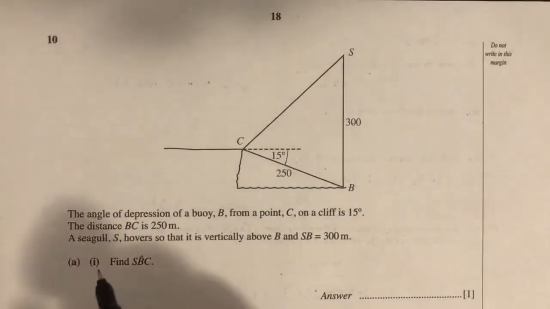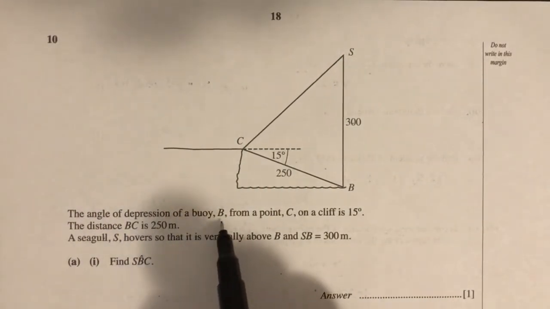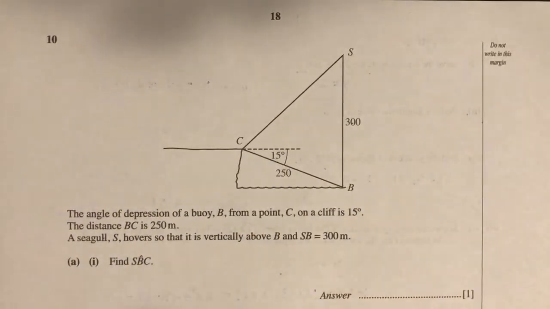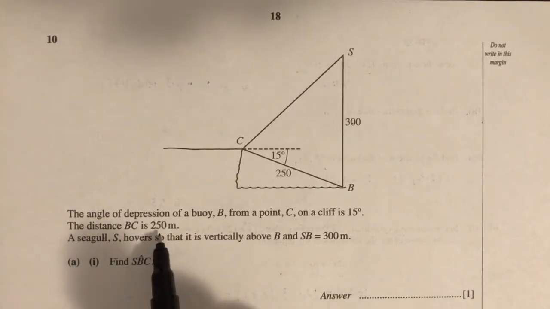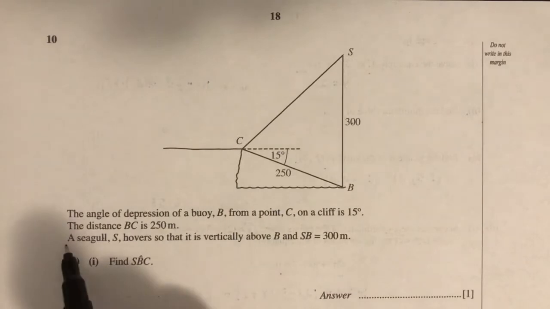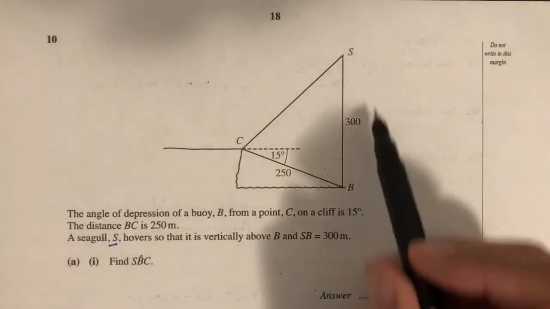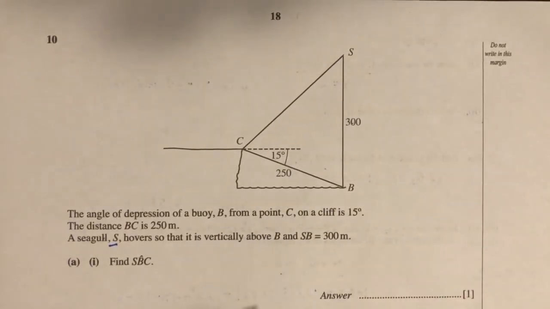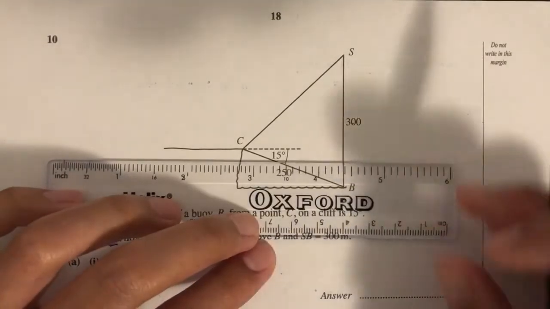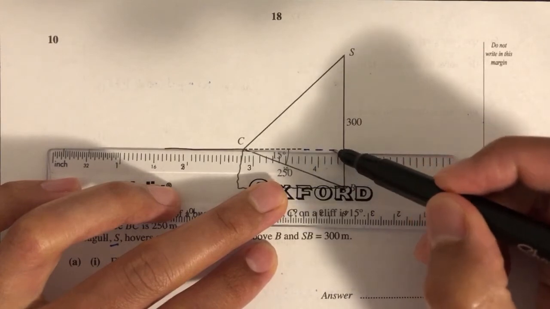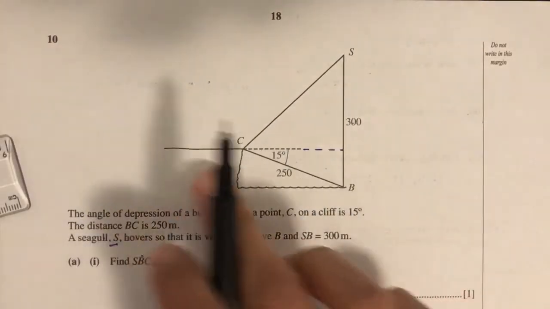Question number 10, the angle of depression of a buoy, B, from a point C is 15 degrees. Okay, this is the angle of depression. Now, what do we have? We see the distance BC is 250, so BC is 250. A seagull S hovers exactly above B such that SB is 300. So what we can do is also continue the line on this section here. Just make it as if it is a straight line.